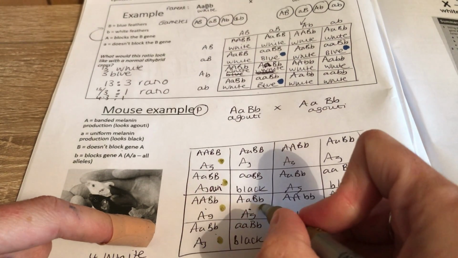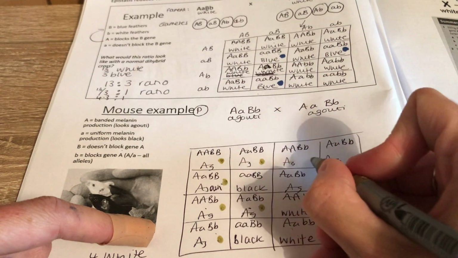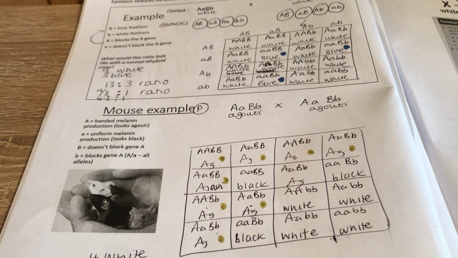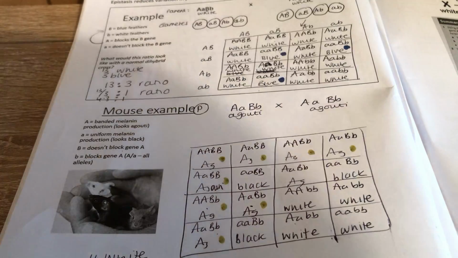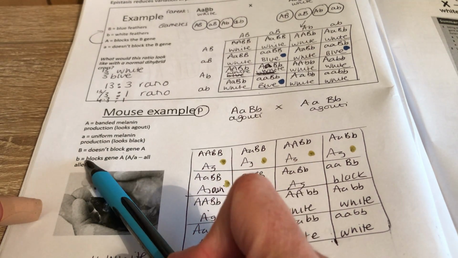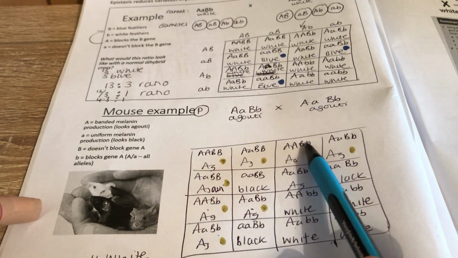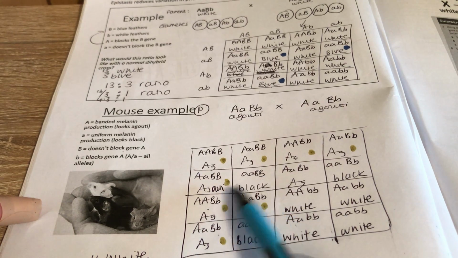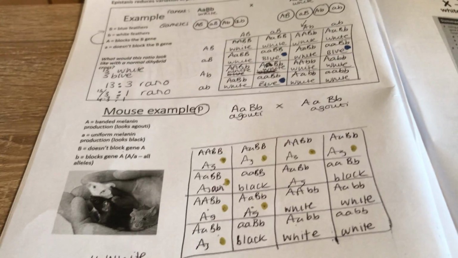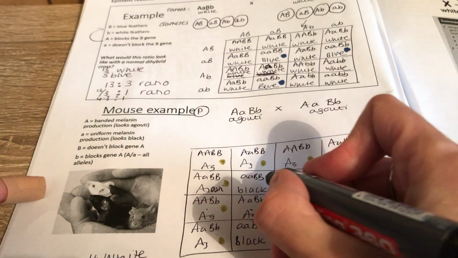So these individuals here are all going to look agouti. And the reason for that is they have a capital A allele, which codes for agouti, and that allele is not being blocked by two little b's. Remember, you need two little b's to block. These have got, at most, one little b. And then I have got some black mice.